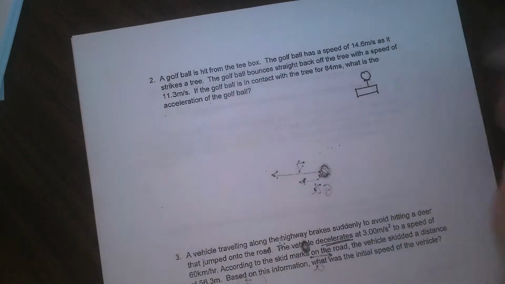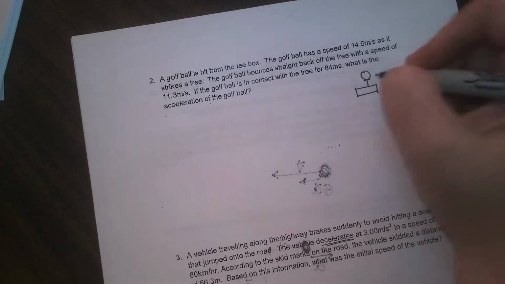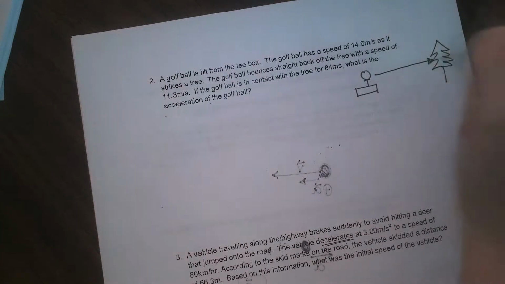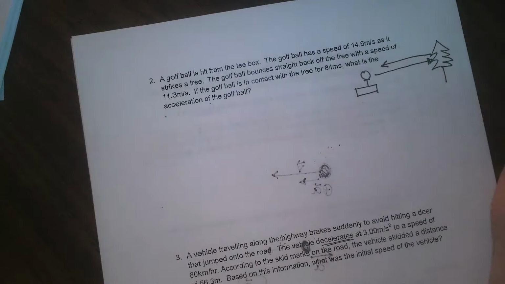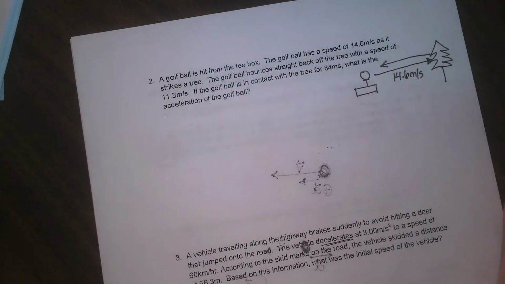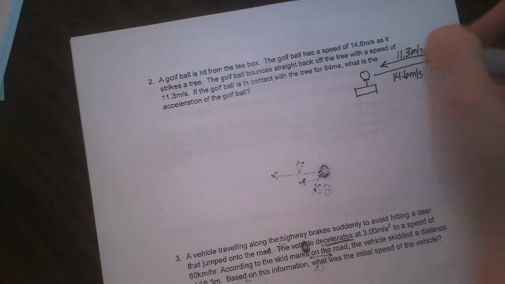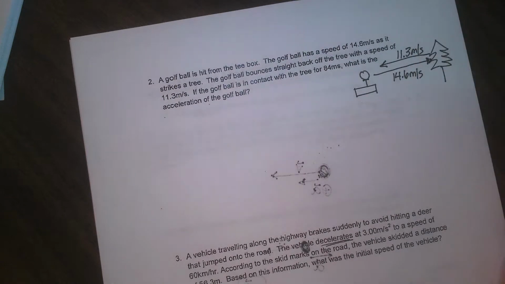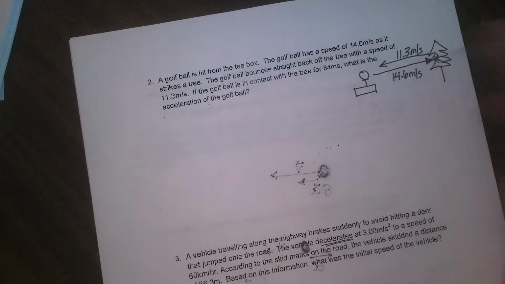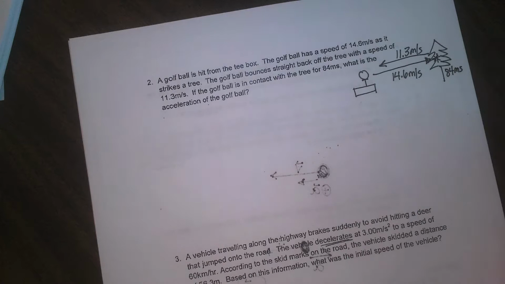So here's our tee box with our golf ball. It gets hit, and it hits the tree, and then it comes straight back. It goes towards the tree at 14.6 meters per second, and it bounces back at 11.3 meters per second. The time that it hit the tree was 84 milliseconds. Okay? Always Bob Ross your questions. Always draw it out.